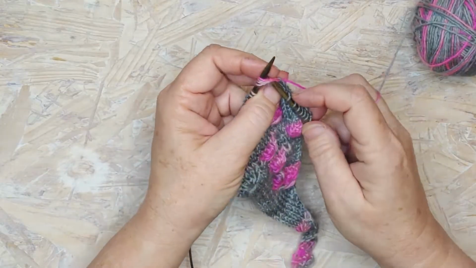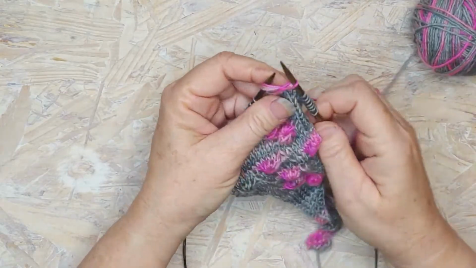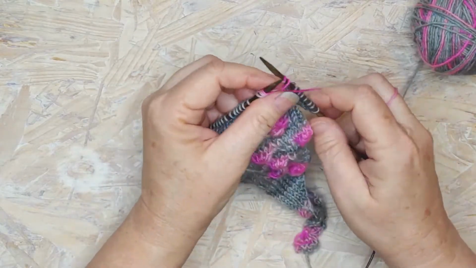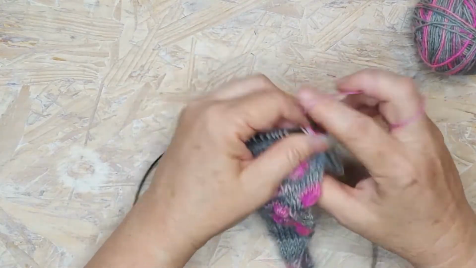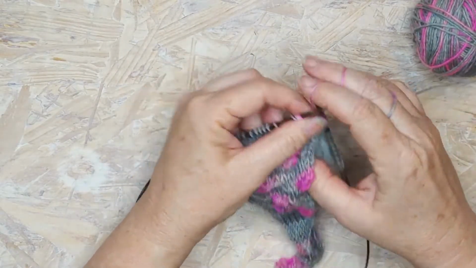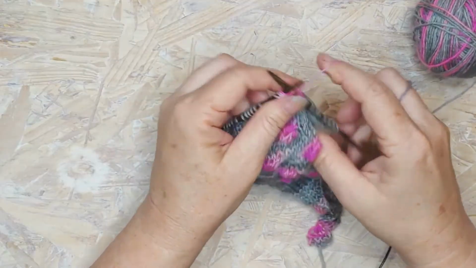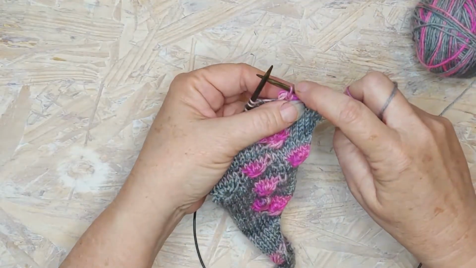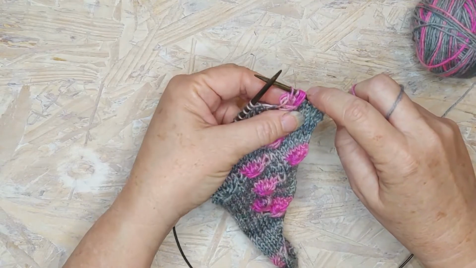Now if we want to increase by 1 stitch, we want to work our same 5 stitches into those 4. So we're going to knit those 4 together, purl them together, knit them together, purl them together, and knit them together one more time. So you can see we started out with 4 stitches, but we ended up with 5. So that's a net increase of 1 stitch.